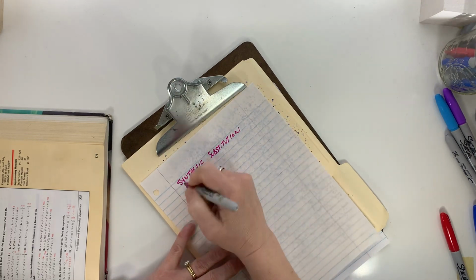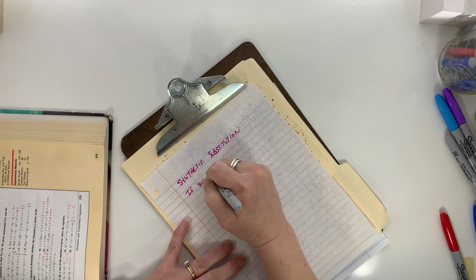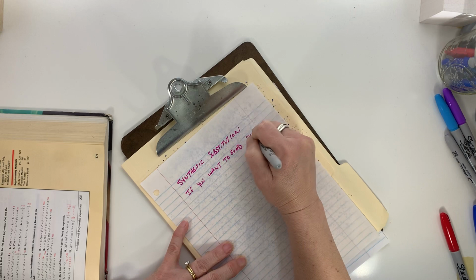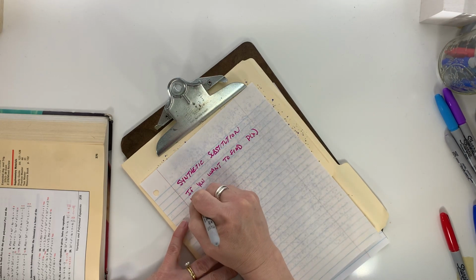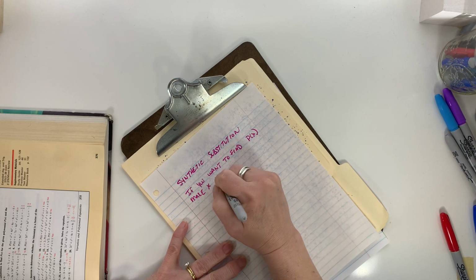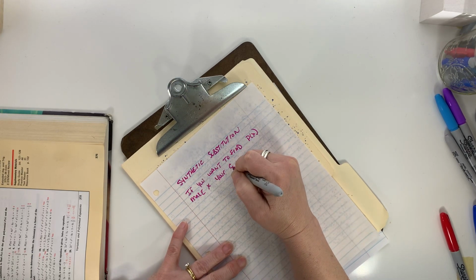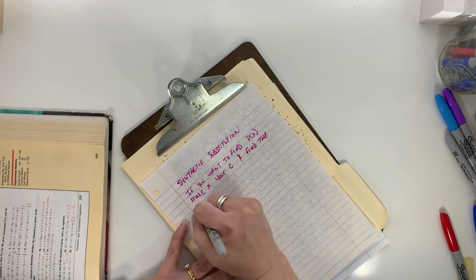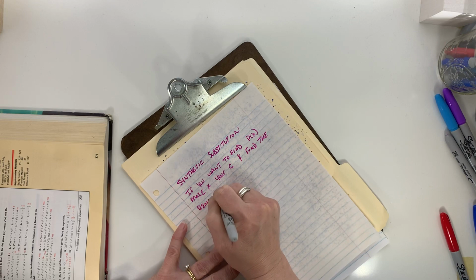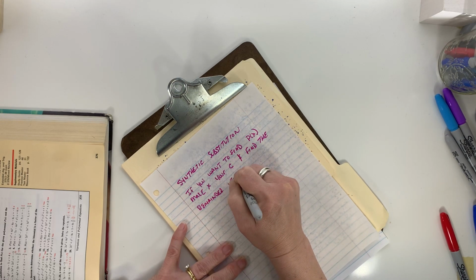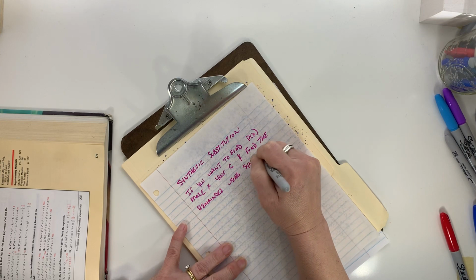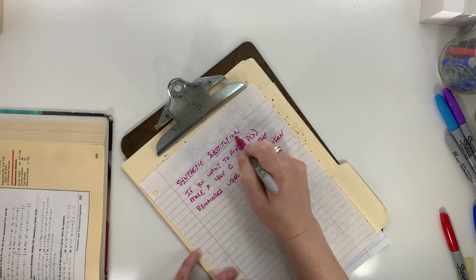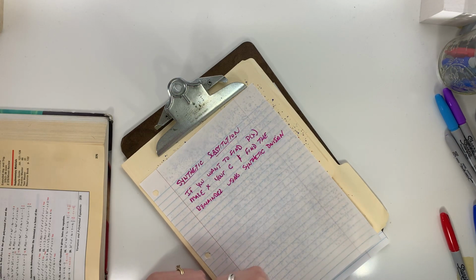Okay, if you want to find P of X, make X your C, and find the remainder using synthetic division. Okay. So another name for the remainder theorem is what we call synthetic substitution.